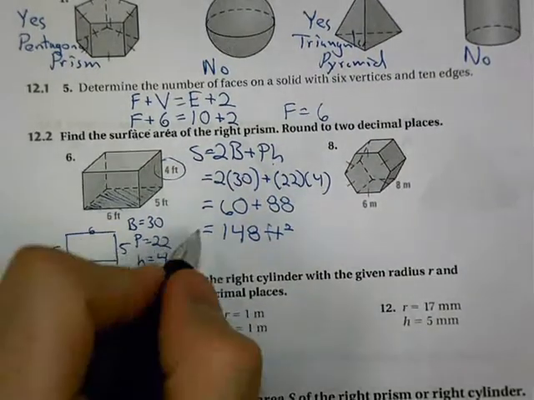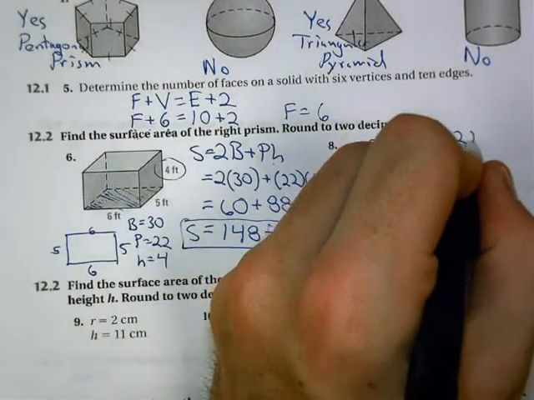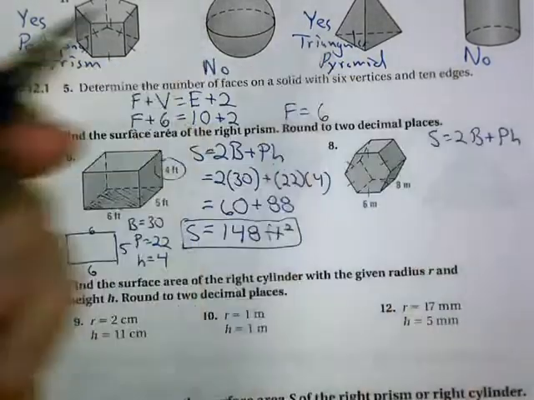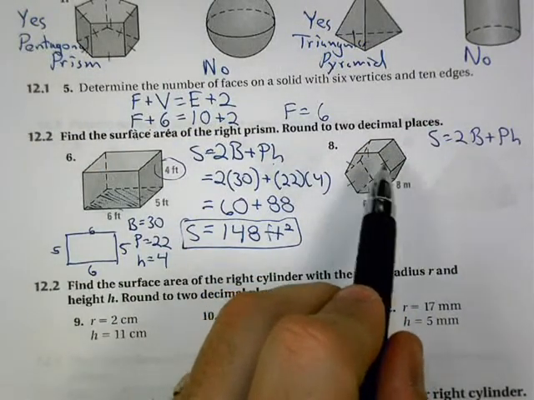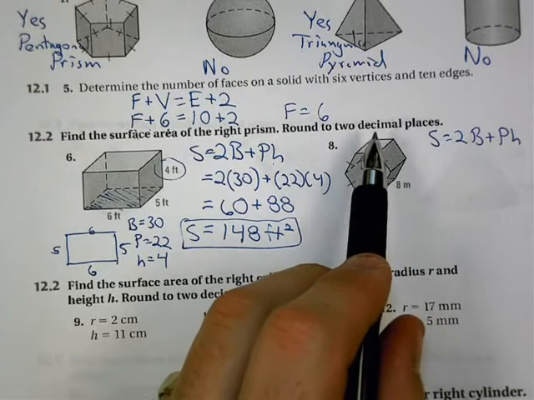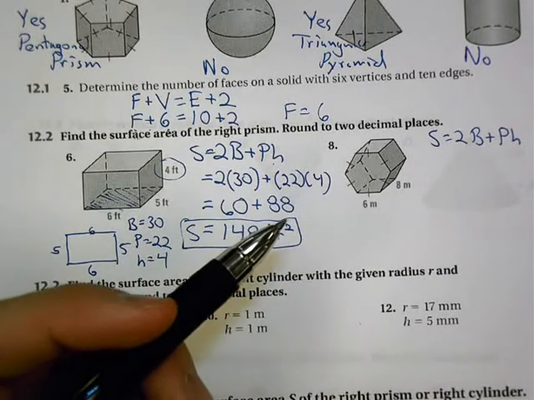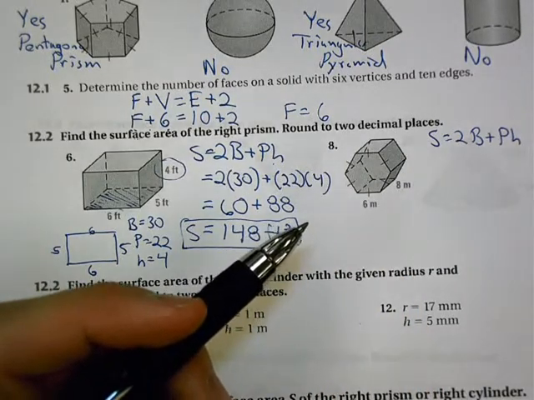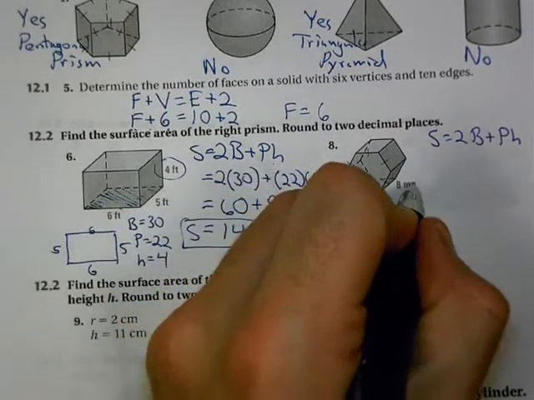Okay, number 8. We're still going to use 2 times the base area plus perimeter times the height. In this case, our bases are the 2 hexagons, kind of like a front wall and a back wall. Those are our bases because they're congruent and parallel. We couldn't use the rectangles on the top and bottom, mainly for a reason. In a prism, all of those walls that go around will need to be rectangles. So we should just learn to recognize that if it's something other than a rectangle, we need to treat that as the base. So our height is 8.